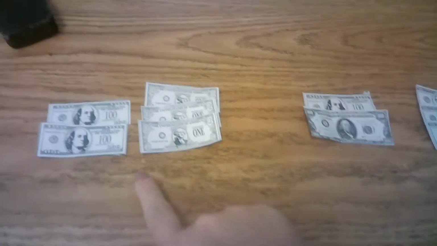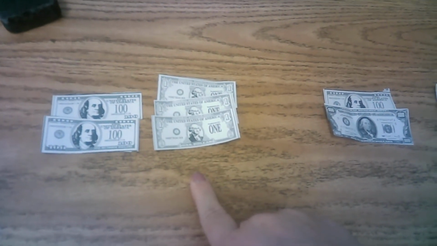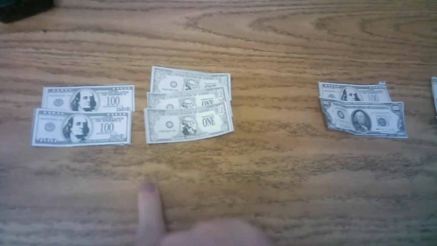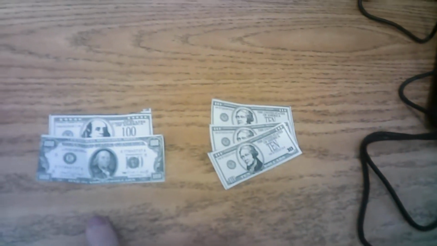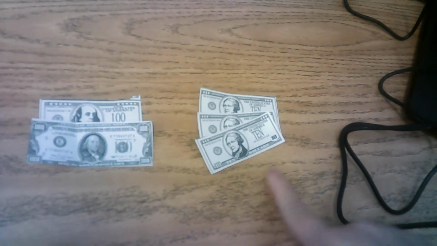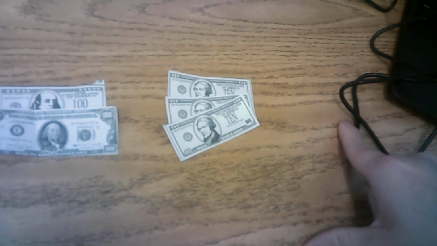Okay, so take a look here at what I've got. Here's my 203. Notice how I don't have any tens there, right? And then here is my 230. Notice how I don't have any ones here.